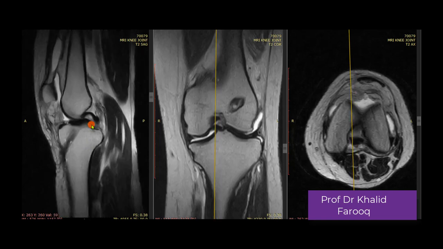Here we have low signal intensity area, which is basically displaced fragment of the medial meniscus favoring bucket handle tear. This is normal triangular low signal intensity lateral meniscus, and here we see very small portion of the body of the medial meniscus, and remaining of the medial meniscus is displaced near midline.